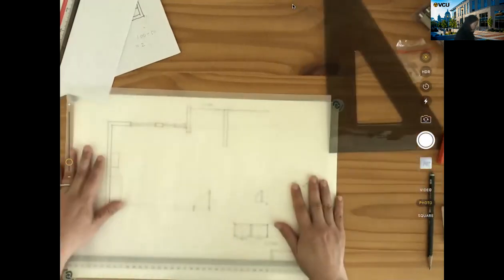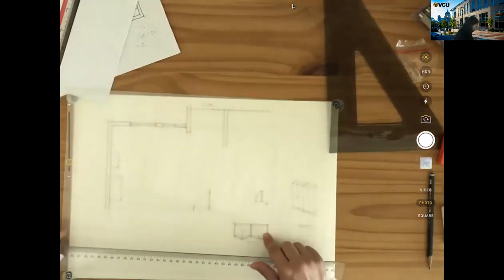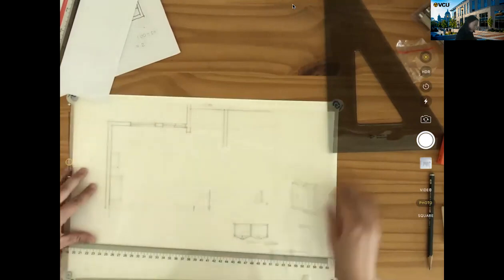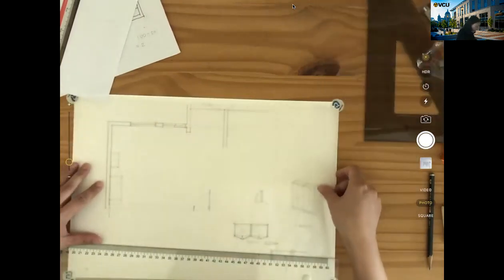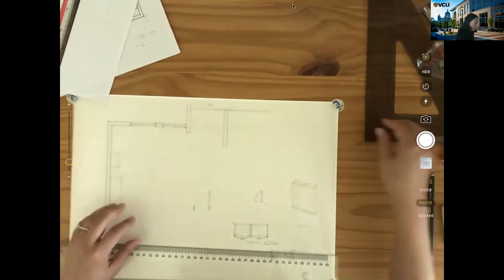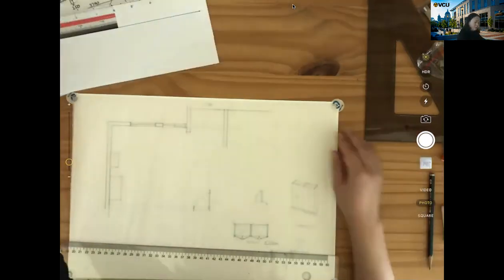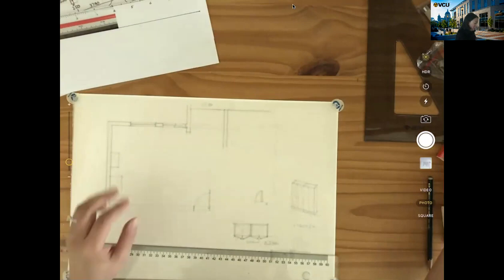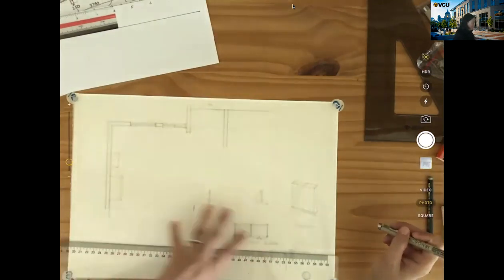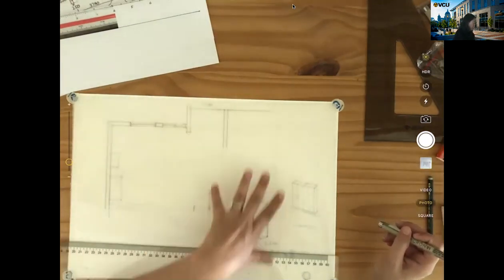So eventually, once you've done that, I'm just a little bit ahead of schedule. Today, what you should do is finish drafting before now and the next class. You should finish drafting the whole space and of course do a little bit of calculations.